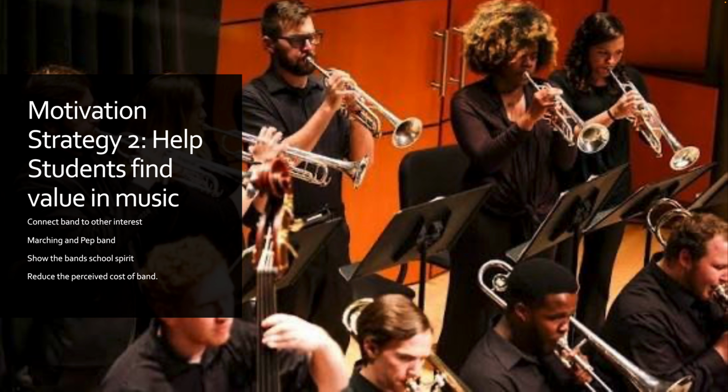Reduce the perceived costs of band. Band can be expensive, but there are so many ways that you can reduce that cost or use the school instruments. There are many ways that you can find an alternative so you don't have to buy or use your money for music.